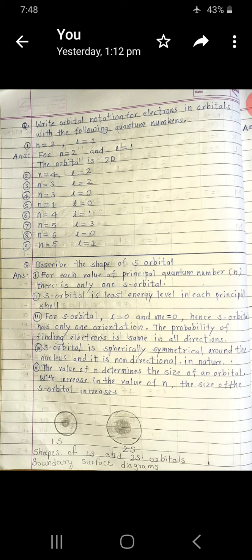K shell contains the 1s orbital, L shell contains the 2s orbital, M shell contains the 3s orbital, N shell contains the 4s orbital, O shell contains the 5s orbital, etc. The s orbital has the least energy level. The energy of the s orbital is lower than the other orbitals. Among p, d, f orbitals, which has the least energy? The s orbital. The s orbital is the least energy level in each principal shell.